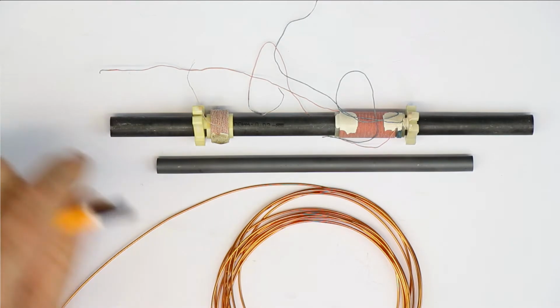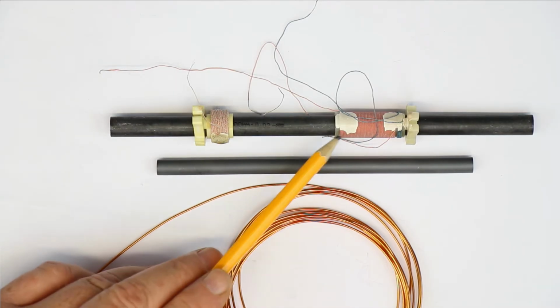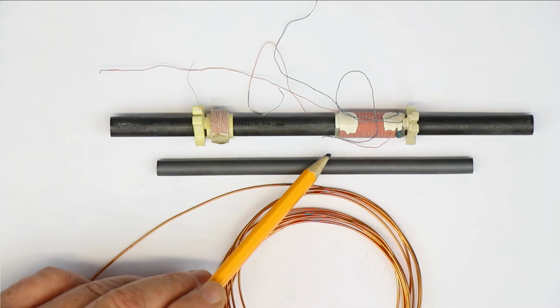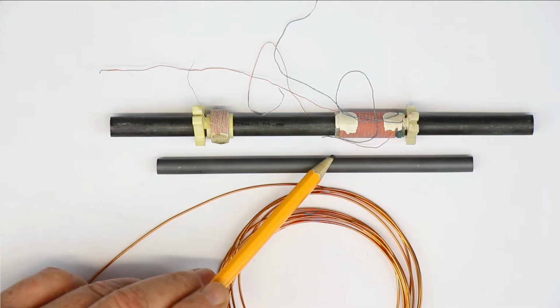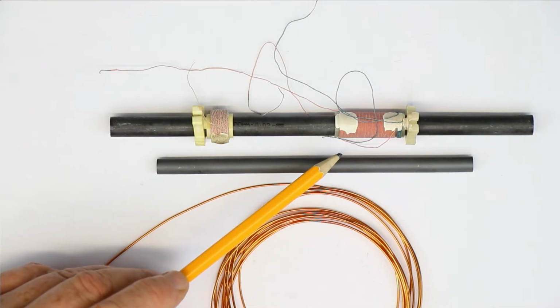So that is the second reason why you never should wind a winding for a reception antenna directly onto the ferrite. But the question is, what material do you use?